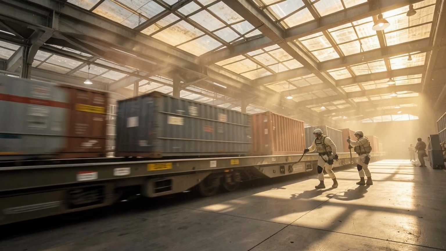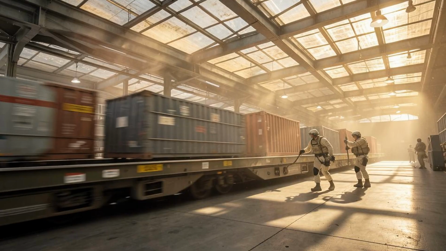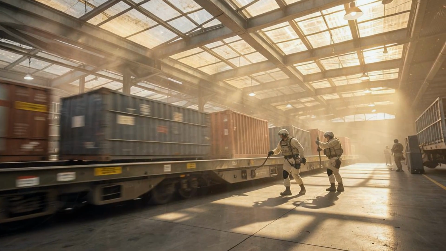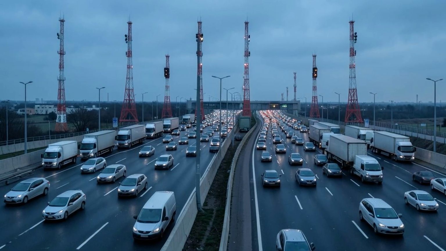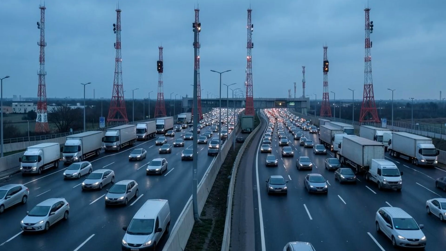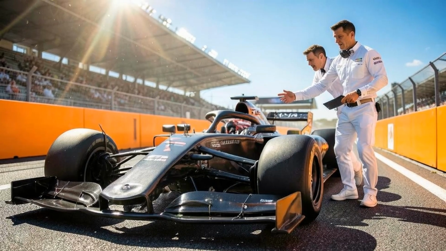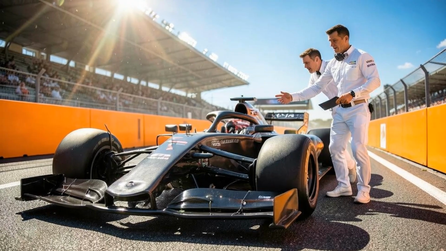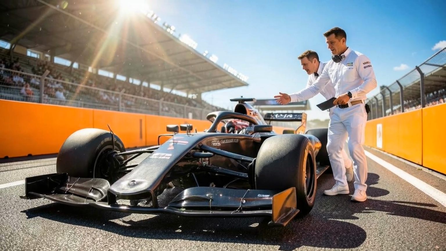The result is nonlinear performance degradation, where adding more GPUs actually slows down your total throughput instead of speeding it up. You are effectively building a highway with traffic lights at every intersection while trying to drive a Formula One car.